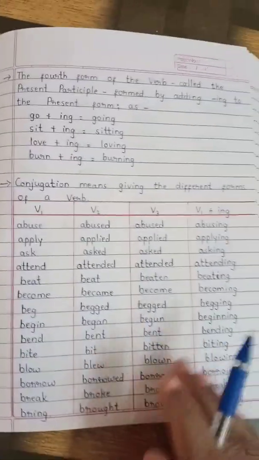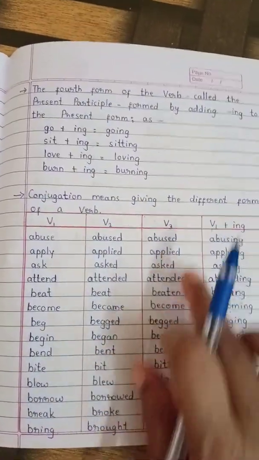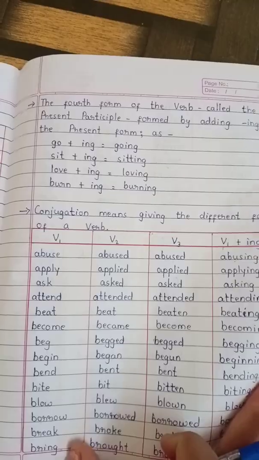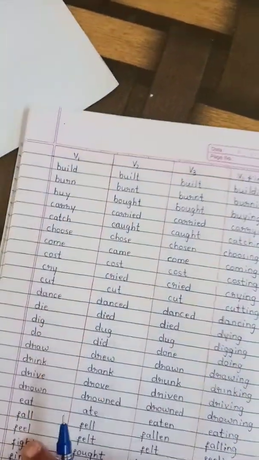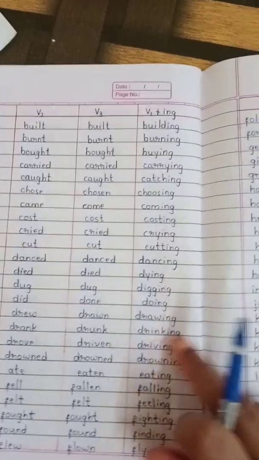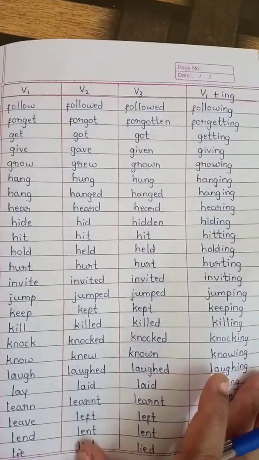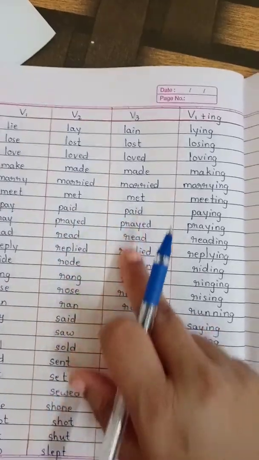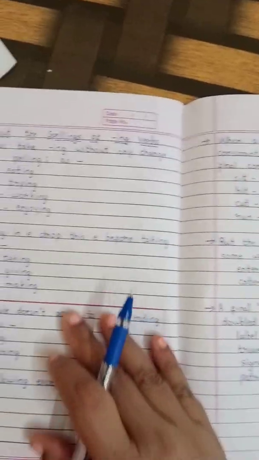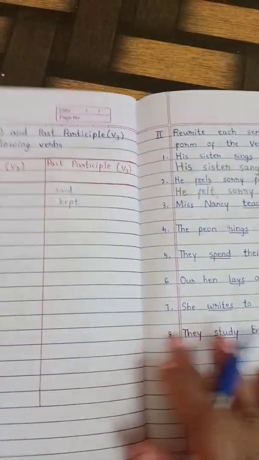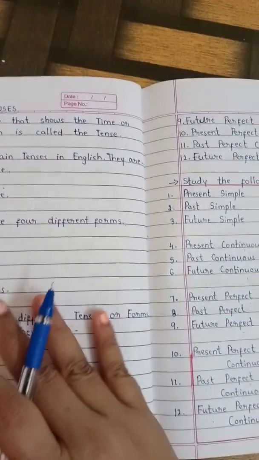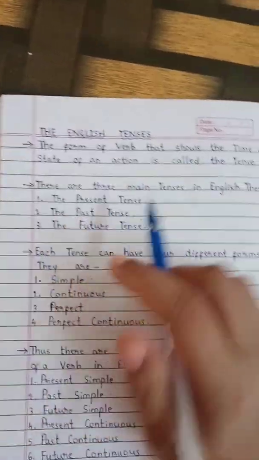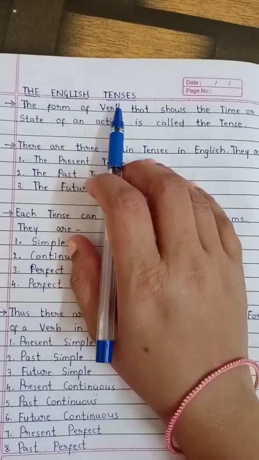So, you have also studied the different verbs and different forms of verbs in your last class. I hope, children, you have studied these different verbs and verb forms. If you study this, then only you can understand the next topic, that is the tenses, very clearly. And also you have to remember the verbs and their different forms always. So, children, in our class, now let us study about the tenses.